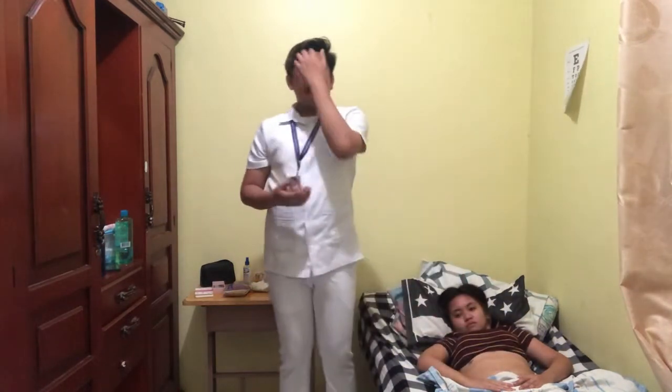Okay, so next is to perform the deep palpation, which is done to feel the internal organs and masses. So compress the abdomen to a maximum of 5 to 6 centimeters using the palmar surface of the hand, initially avoiding the painful areas, to palpate for muscle resistance or masses.